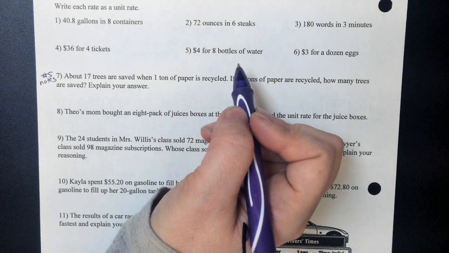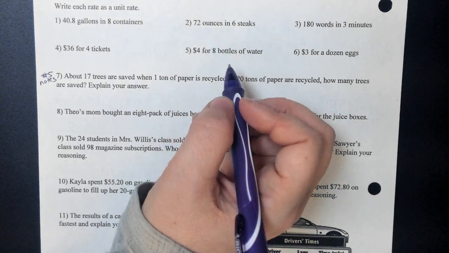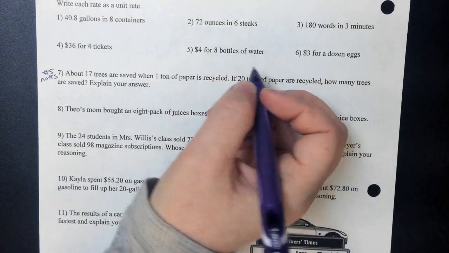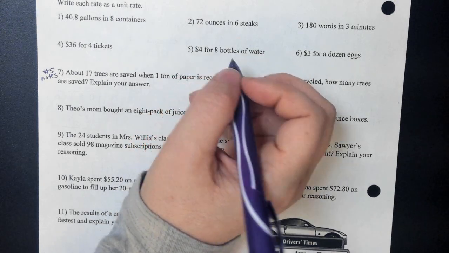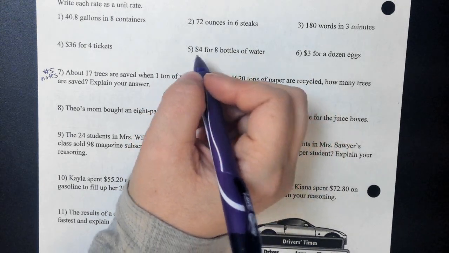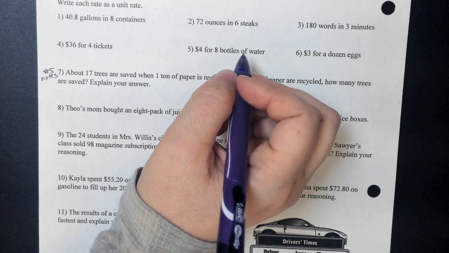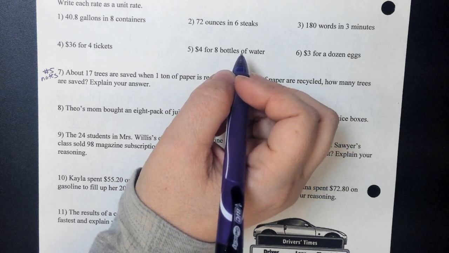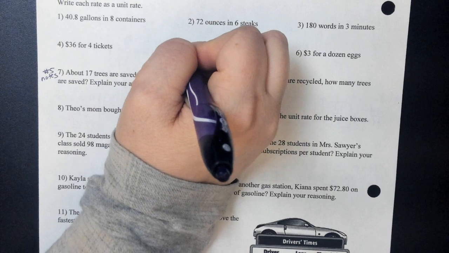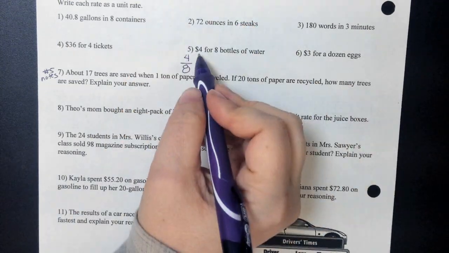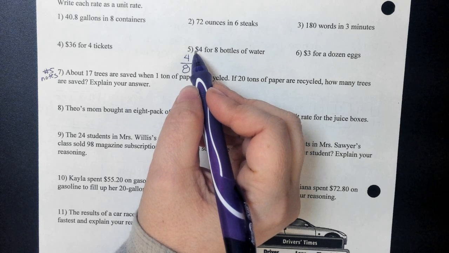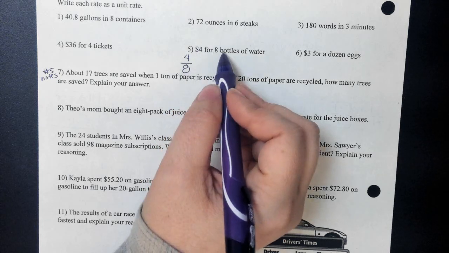All right, we're going to look at number 5 on our homework. It says $4 for 8 bottles of water. $4 for 8 bottles of water. What's going to go on top? What's going to go on top here? Kathia? What's going to go on top for number 5? Nope. 4. Guys, do we get to pick the order? No, so I'm going to put 4 on top because 4 comes first. 8 on the bottom because 8 is second.